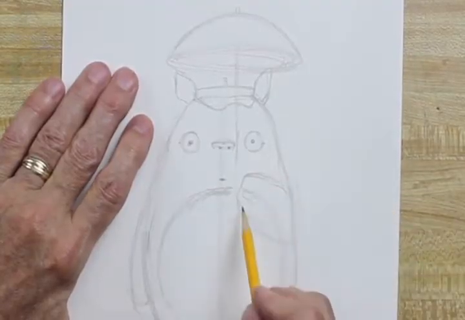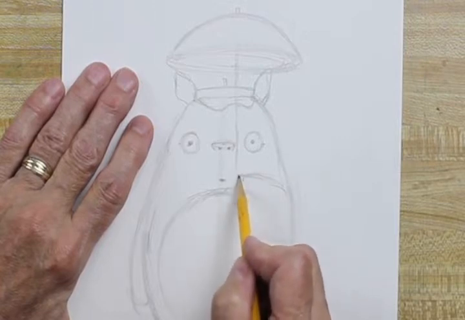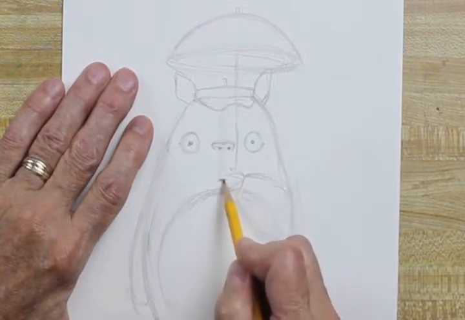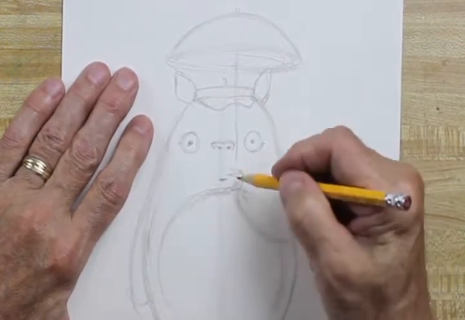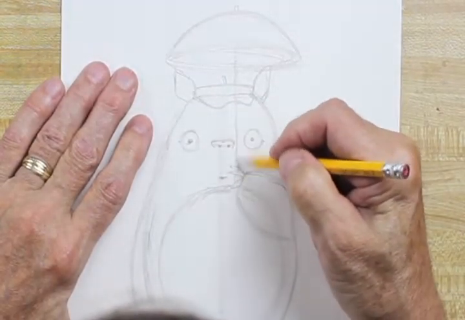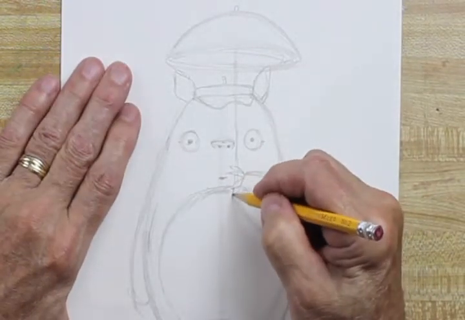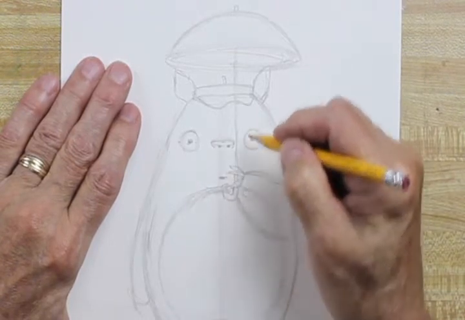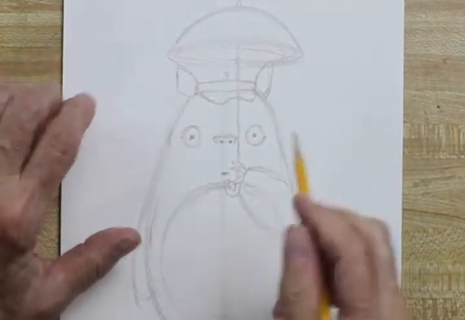Make just like a little flat segment of his arm there, and that's going to let me start thinking about how his hands are going to hold on to the umbrella. Watch that mouth, though. Try not to get in the way of the mouth. And then we'll make a nice umbrella handle on the end. Okay.